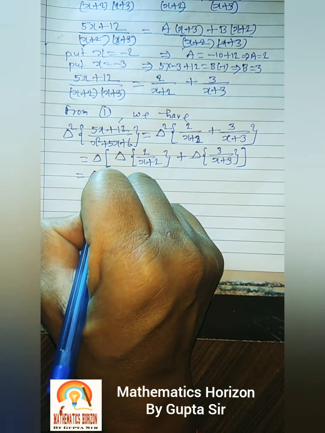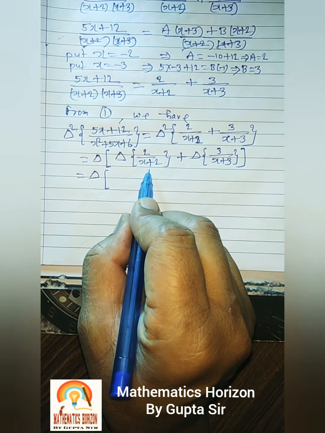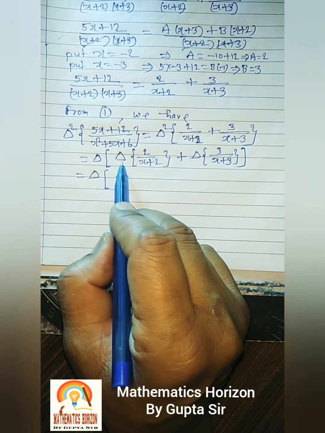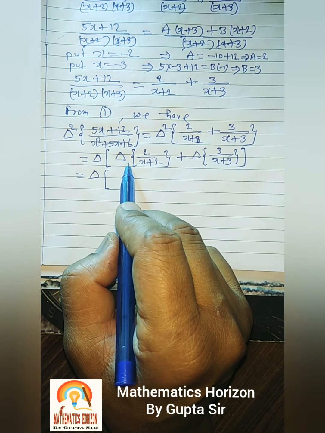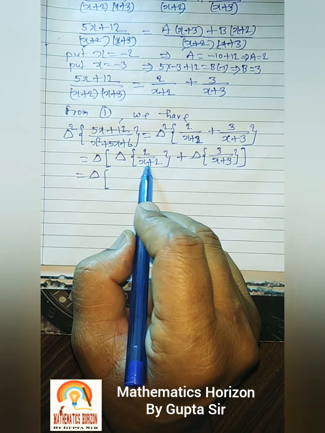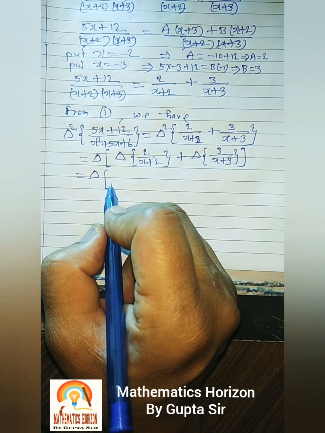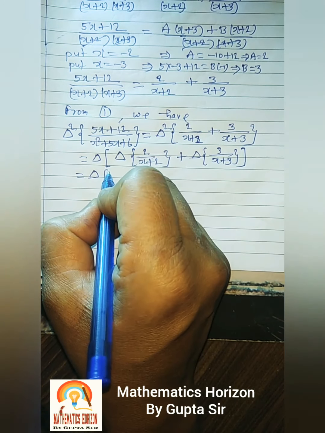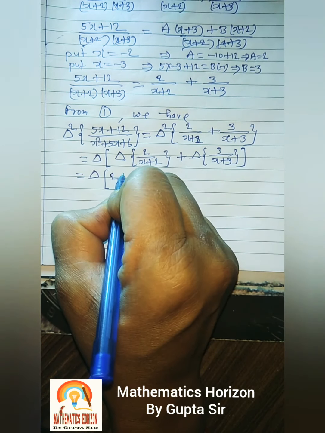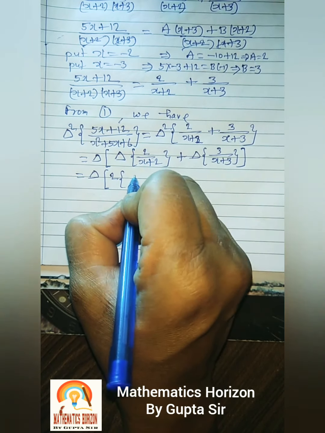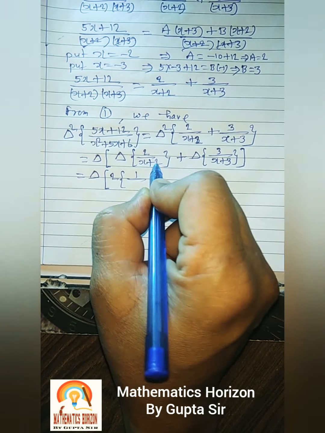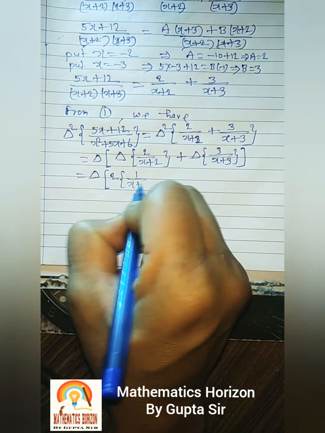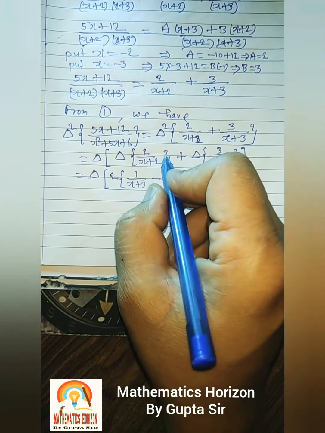Now the first term, 2 upon x plus 2. Del fx is f of x plus h minus fx. This is the forward difference operator. Del of 2 upon x plus 2, 2 is the common term, we can keep it outside, and this is 1 upon x plus interval of differencing, which is 1, so we have x plus 3 minus 1 upon x plus 2.